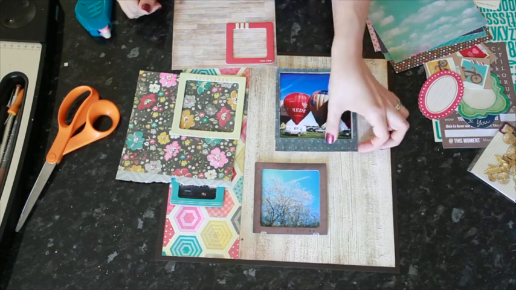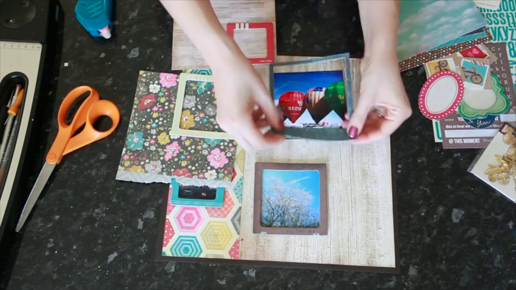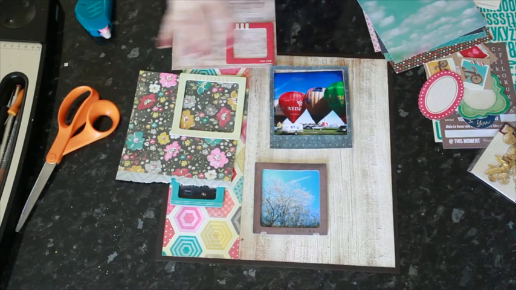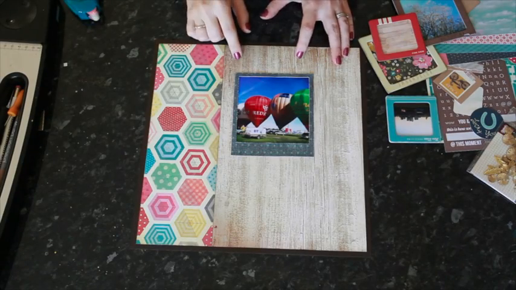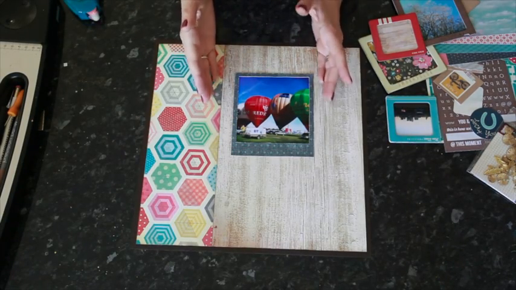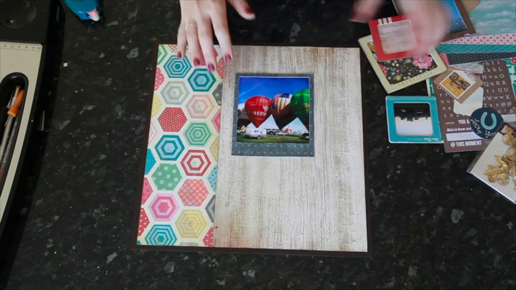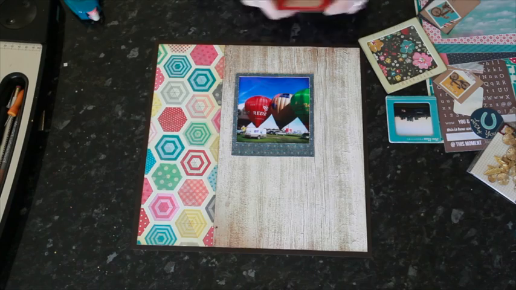When I'm working with frames, I tend to adhere the photo to the frame first so that I can move things around and see what they'll look like with the frame intact. It just makes things a little bit simpler to build the rest of the page. Adding things with frames means I can decide, do I want everything to line up against each other or do I want it to overlap?